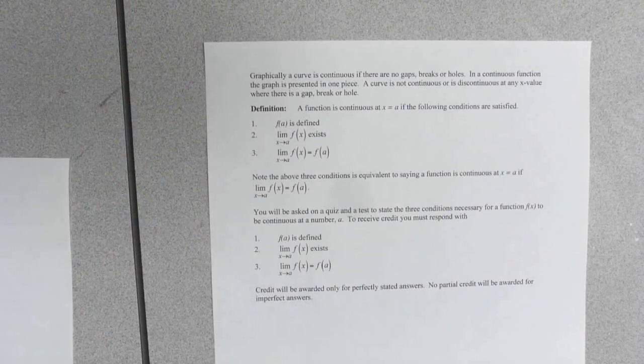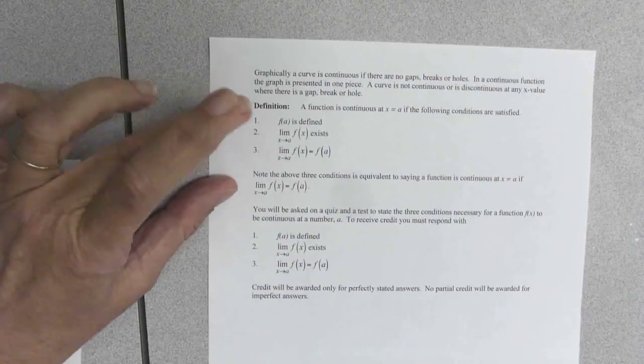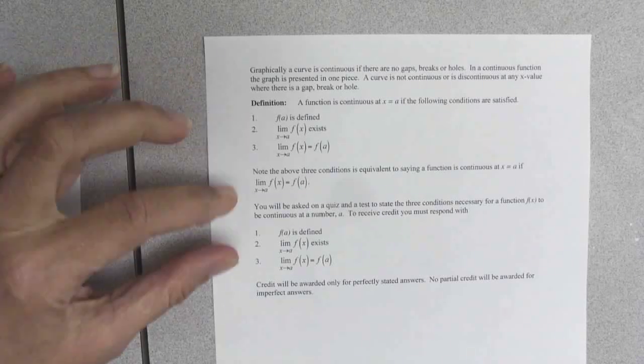And then here's our official definition. A function is continuous at x equals A if the following conditions are satisfied. One, f of A is defined. Two, the limit as x goes to A of f of x exists. Three, the limit as x goes to A of f of x equals f of A. Note the above three conditions are equivalent to saying that a function is continuous at x equals A if the limit as x goes to A of f of x equals f of A. You will see that in more advanced textbooks. We will be using the three conditions.